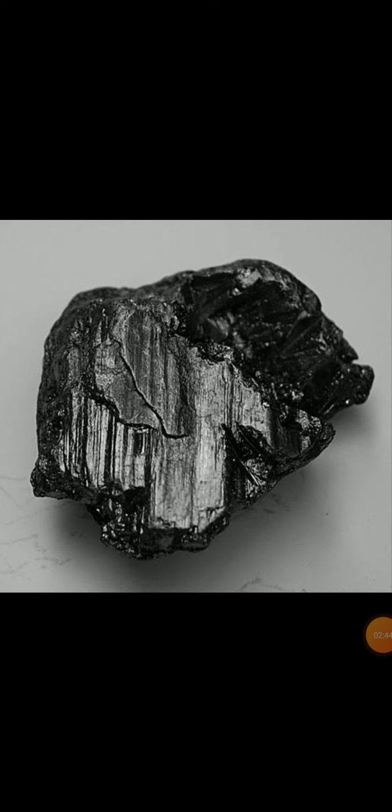Why is it called a versatile element? Versatile element means which can be used for different purposes. Here we have seen for so many examples that carbon is used for so many things. That is why it is called a versatile element.